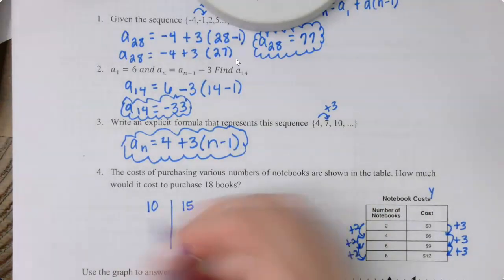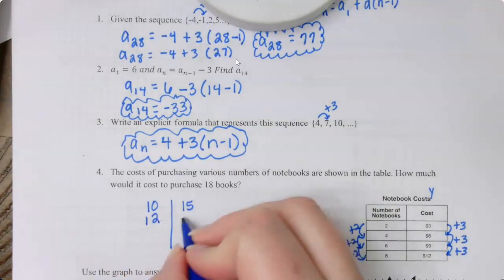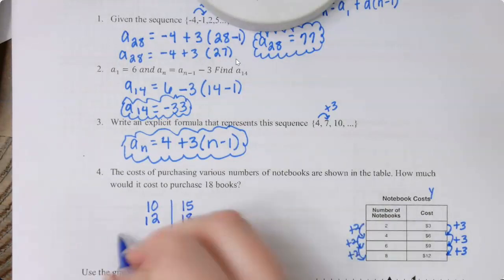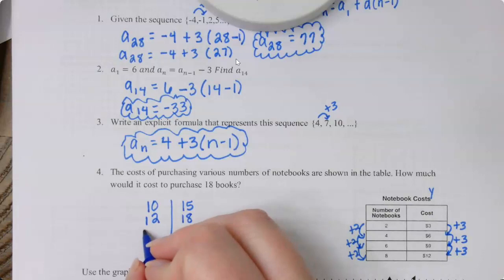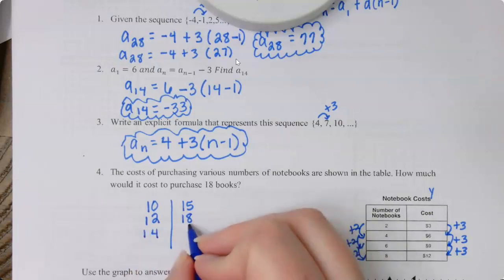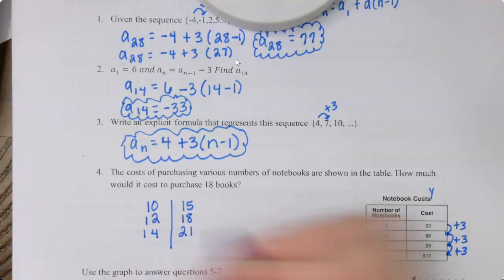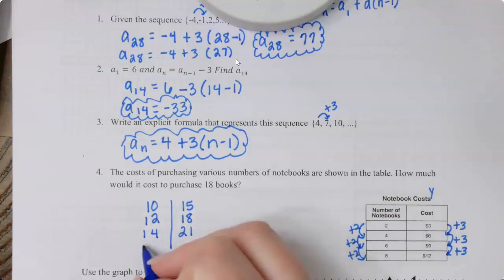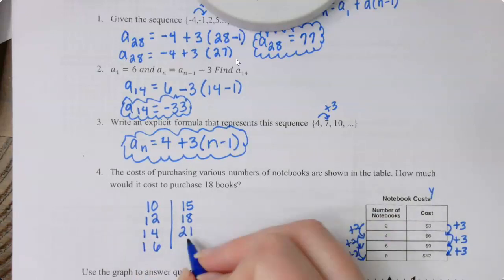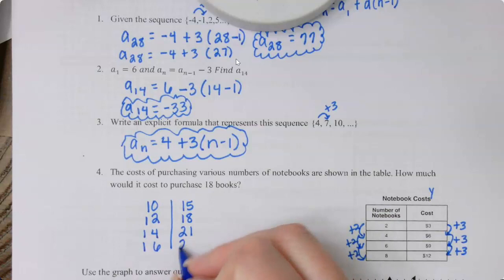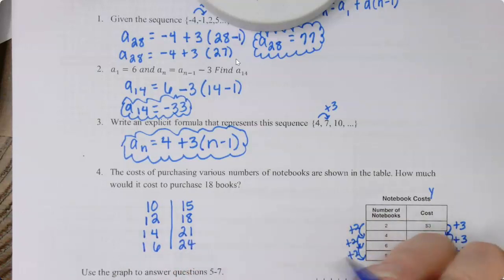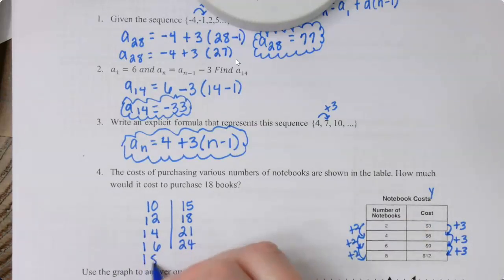What's 10 plus 2? 12. 15 plus 3? 18. 12 plus 2? 14. 18 plus 3? 21. 14 plus 2, 16. 21 plus 3, 24. And 16 plus 2 is 18. 24 plus 3 is 27.